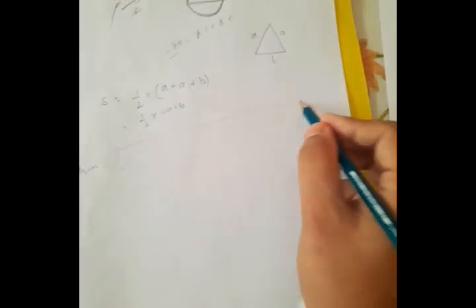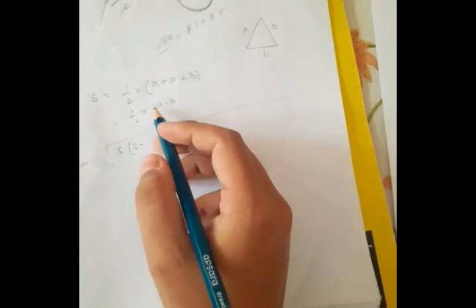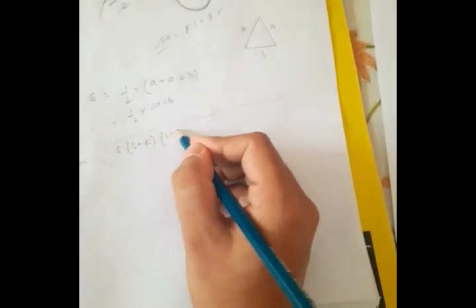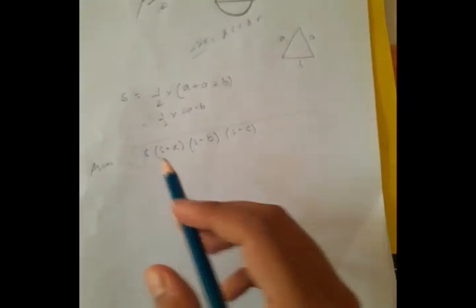Area equals root over s into s minus a, s minus b, s minus c. Now we put the values of s and a, b, c.